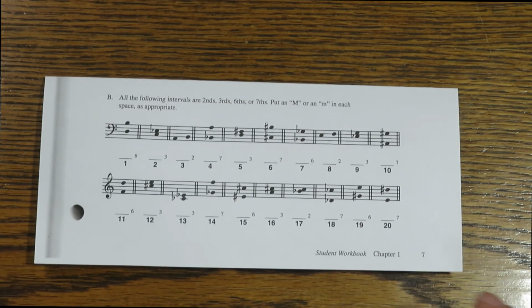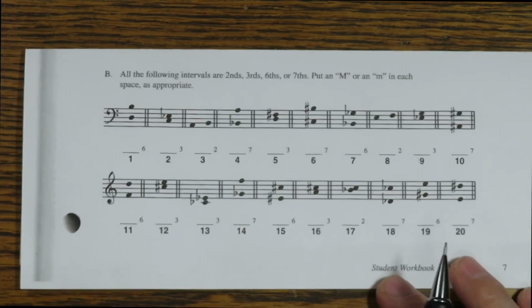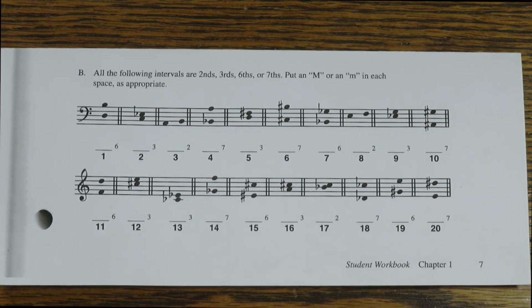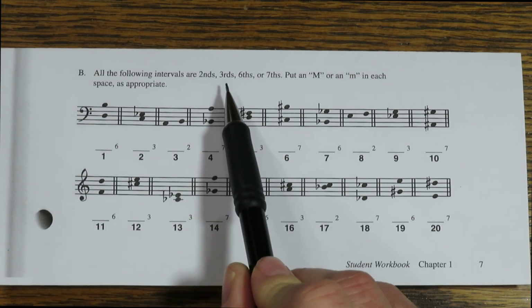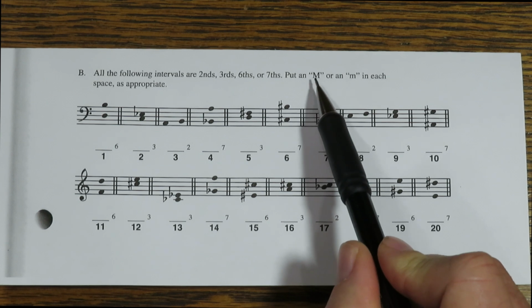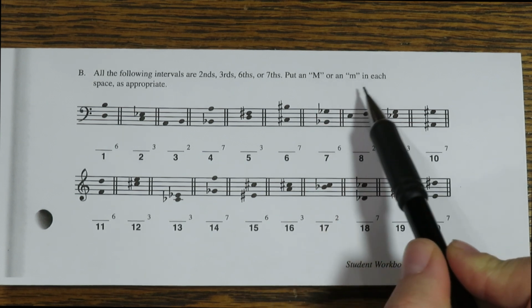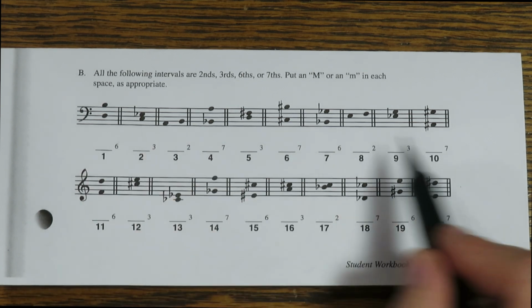So, with that information, we can start working on part B. Let's zoom in a little bit there. Okay. Now, all of the following intervals are seconds, thirds, sixths, or sevenths. Put an M, an uppercase, or a lowercase m in each space as appropriate. Okay. So, we're just identifying the quality of these now.